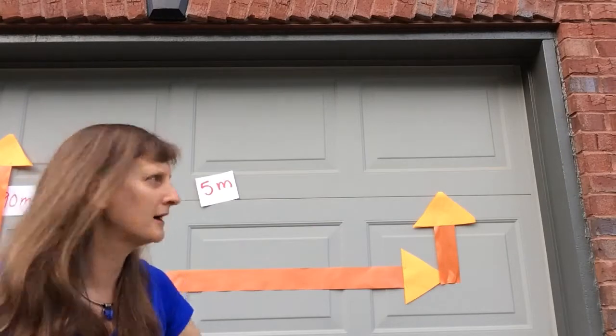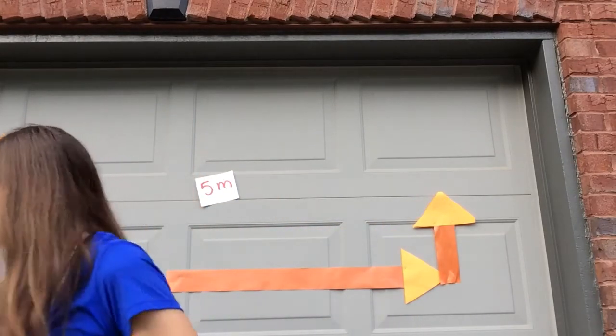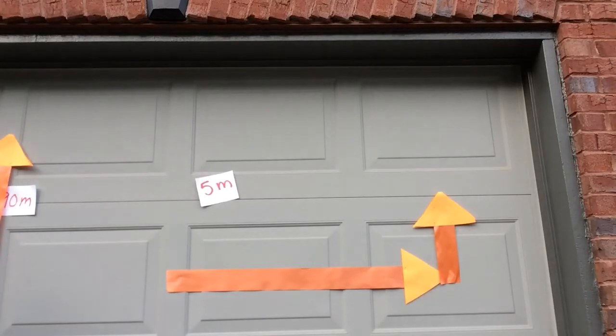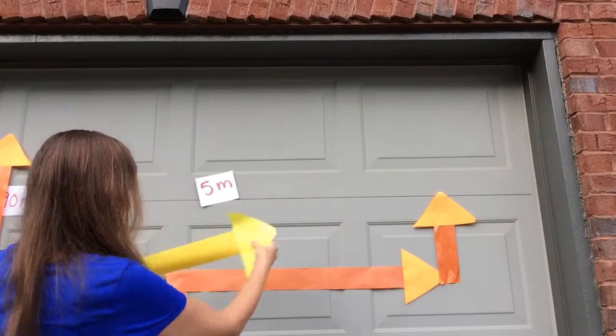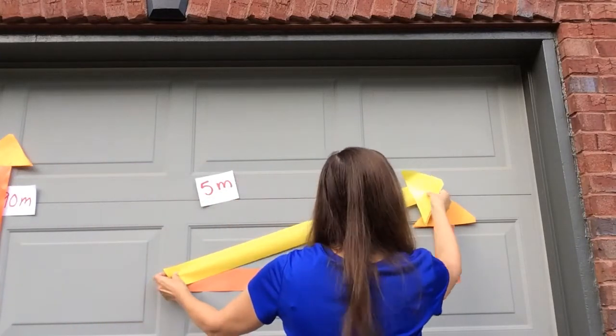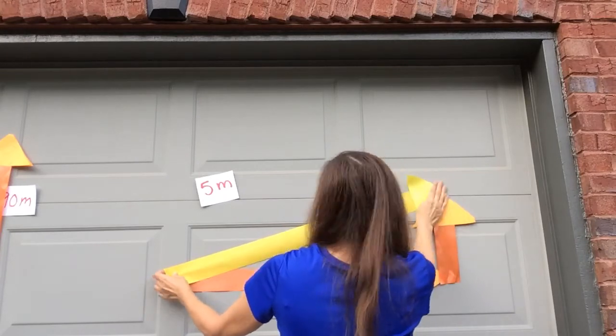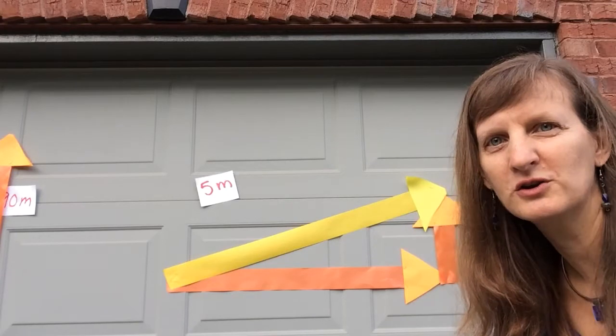Now, how far away are you at the end from where you were at the beginning? Well, I'm going to draw a straight line from the very starting point to the very ending point. And what kind of triangle do we have?